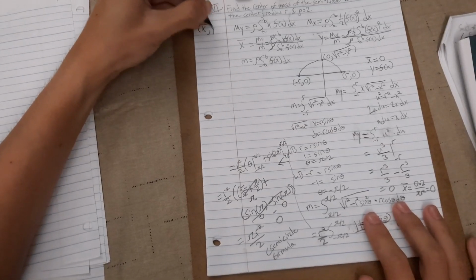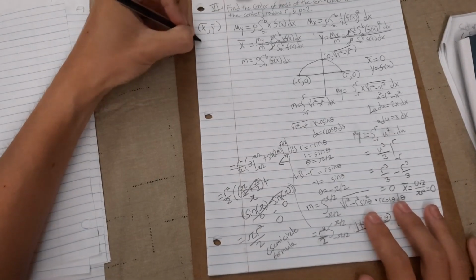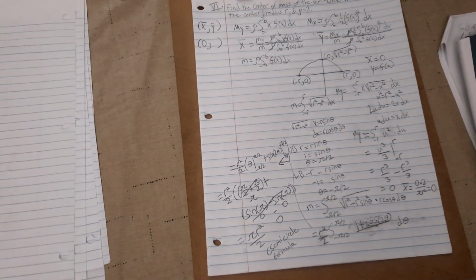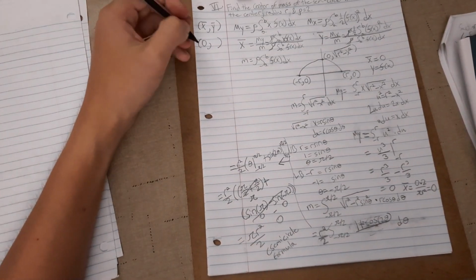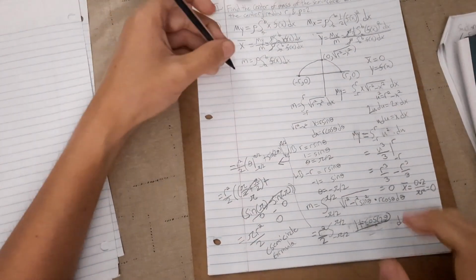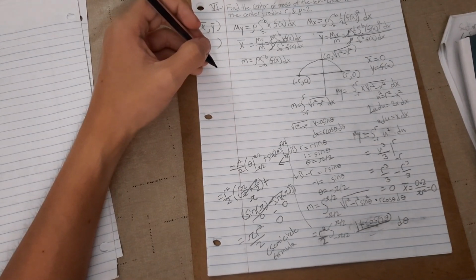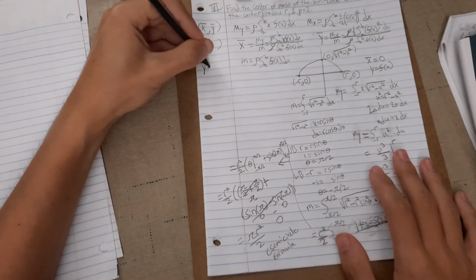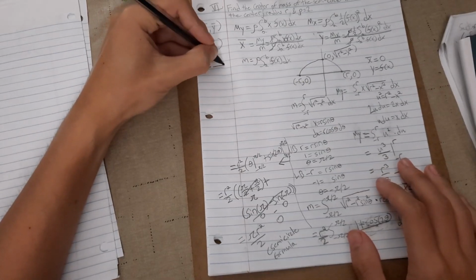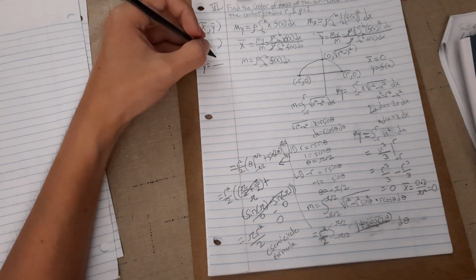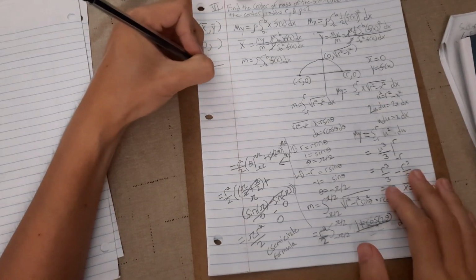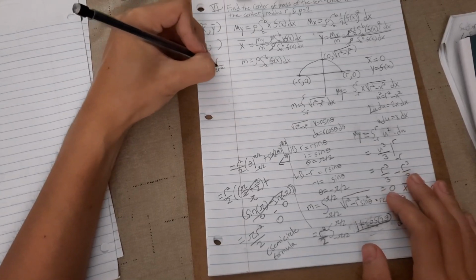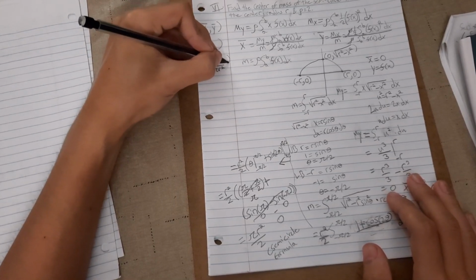X bar is 0. Now we need to figure out our y bar, which is Mx over m. We know our m, so we'll write the first half of that down. Now we need to figure out the rest.